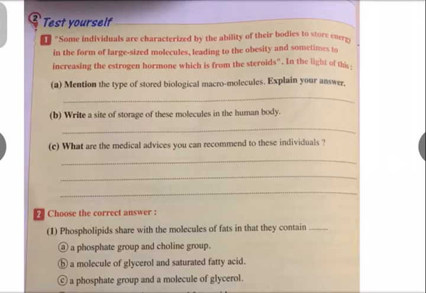Explain your answer هيبقى علشان الفاتس دي simple lipids stored under the skin. ماشي، right: aside of storage of these molecules in the human body، احنا قلنا ان هي stored under the skin of the human body. What are the medical advices you can recommend to these individuals? To stop eating heavy diets full of fats and carbohydrates، ومثلا decrease the percentage of fats they eat. ماشي، أو eat healthy food.